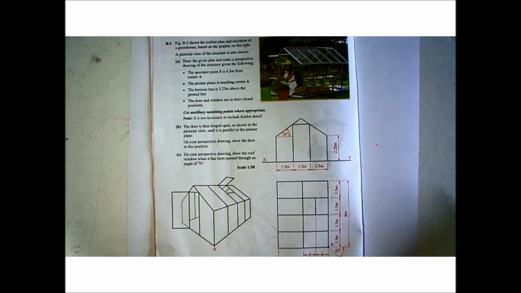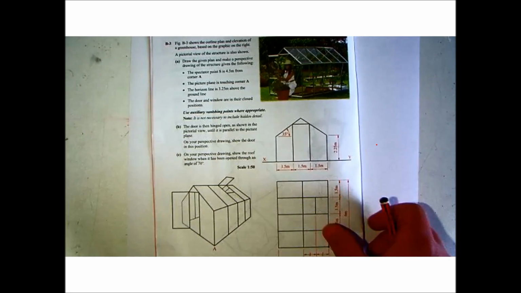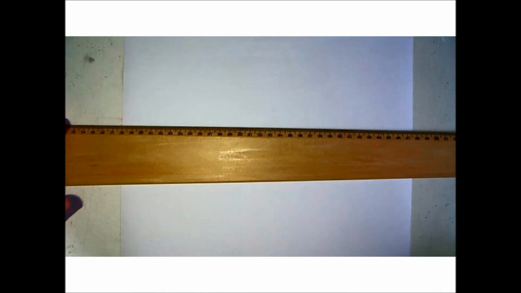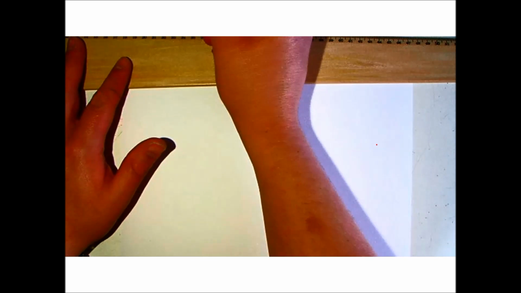So let's start off. It says draw the given plan and make a perspective drawing. So we'll draw the plan and keep it to the top of the page and to the left. Again, the page is in portrait, and I'm going to keep the plan right up to the top. I'm just drawing the plan.